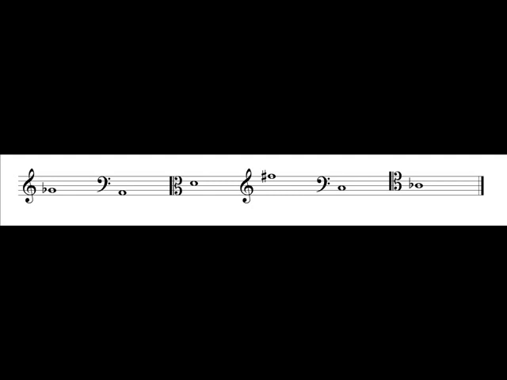Fourth example, in treble clef, F sharp 5 is the first pitch. Okay, the last two intervals are harmonic.